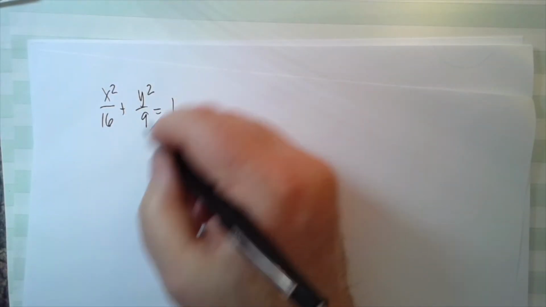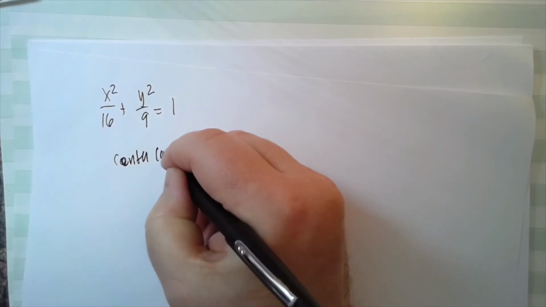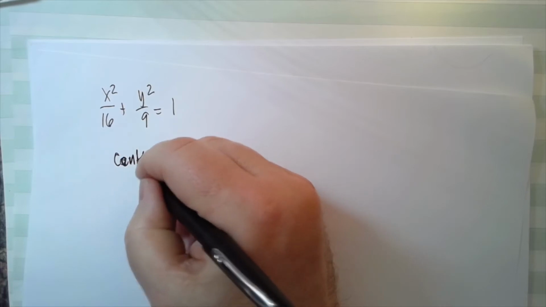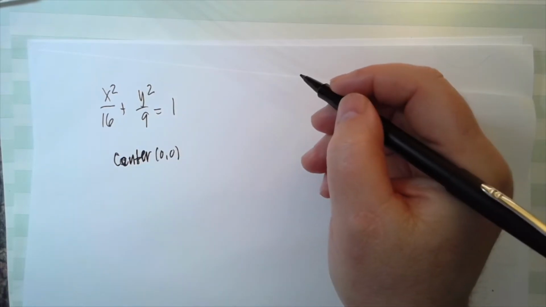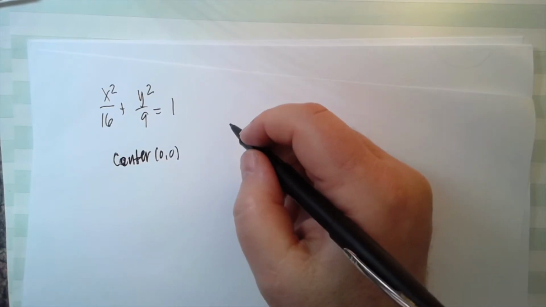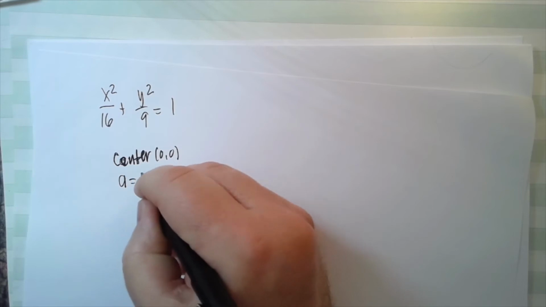Well, I know that the center is at 0, 0, because that's what's being subtracted from x and y, nothing. I know that the 16 is bigger than 9, so I know the major axis is 4.